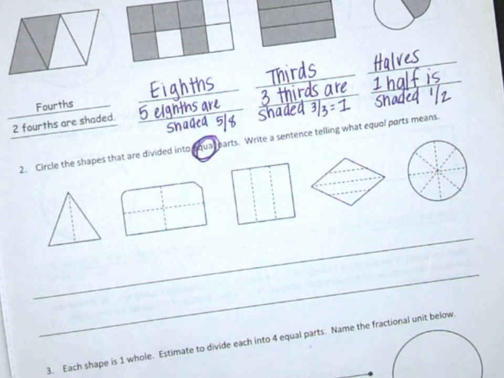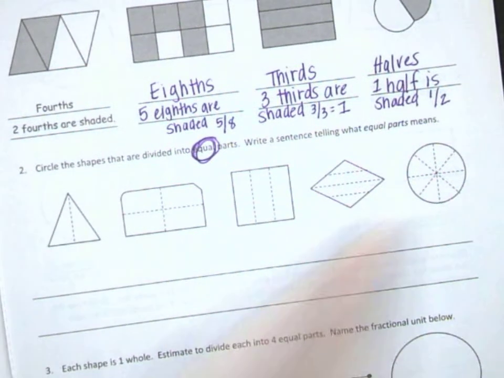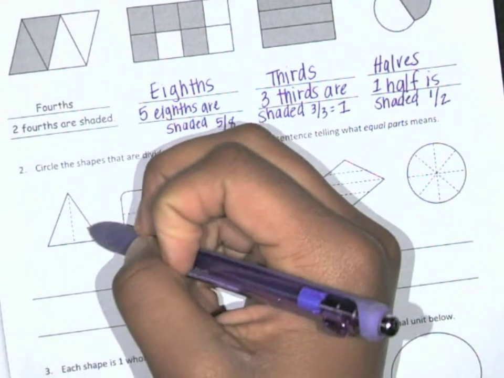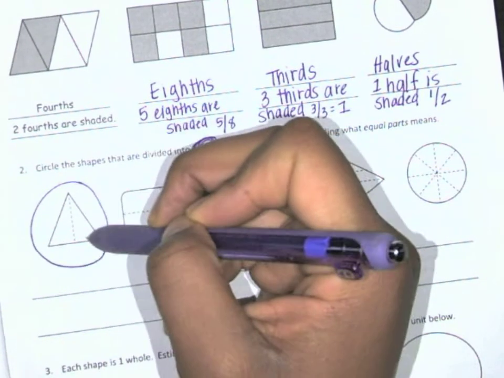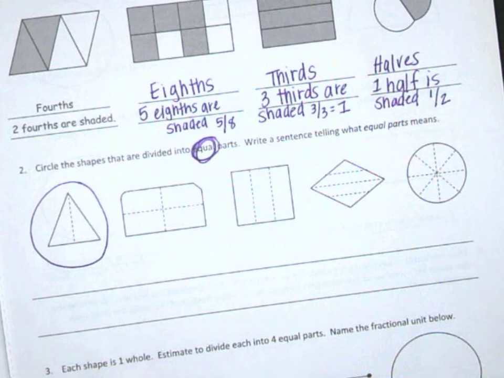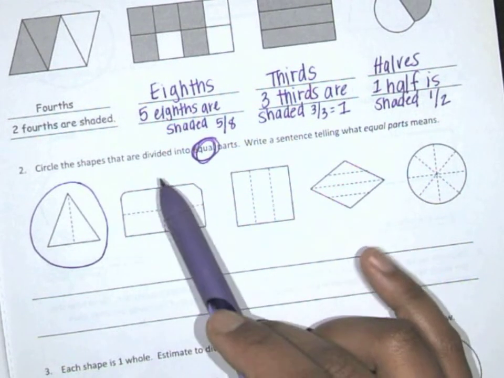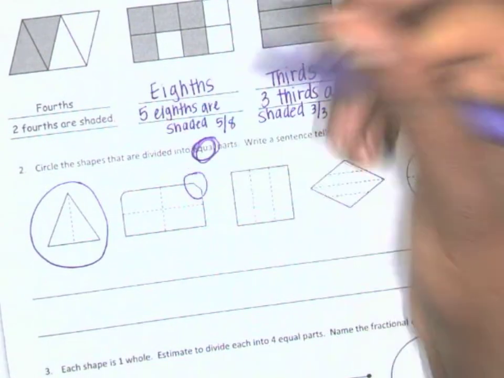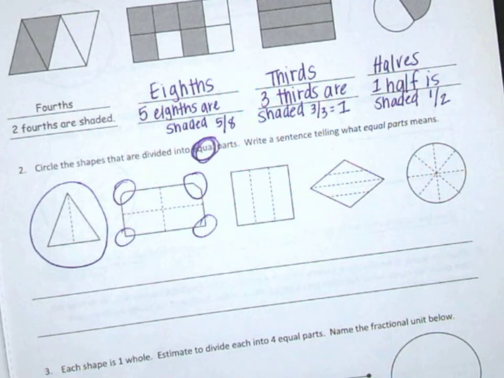All right, scholars. So here are our shapes here, and we want to look for those that have equal parts. So first, this triangle is split right down the middle into halves, so we're going to circle that. Both of these sides are equal. They look exactly the same. Now let's look at this rectangle. The four parts are equal, but it's very important that you pay attention to the corners. The corners are not the same. So these parts cannot be equal because the corners are not the same.